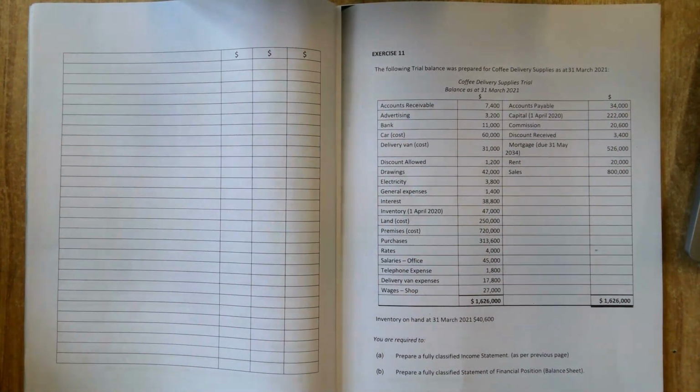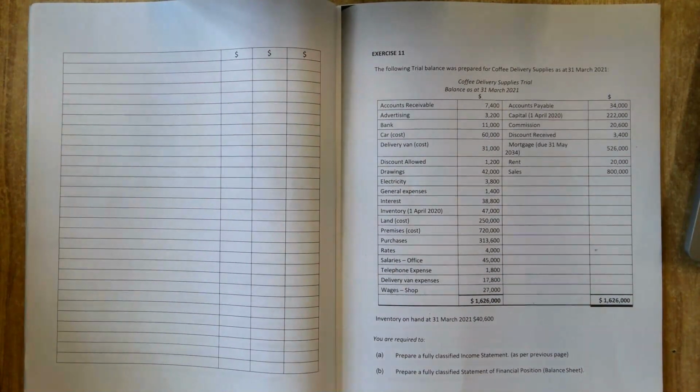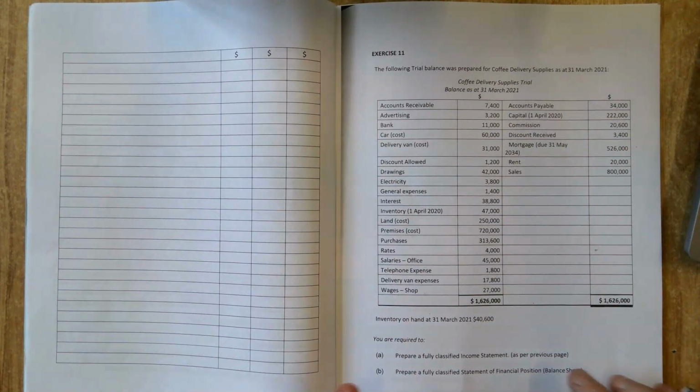This will be the full income statement and statement of financial position. What we're going to start with is on the right hand side here. We've got the trial balance, and we're just going to go through and identify what are our current assets and our expenses, so on and so forth.